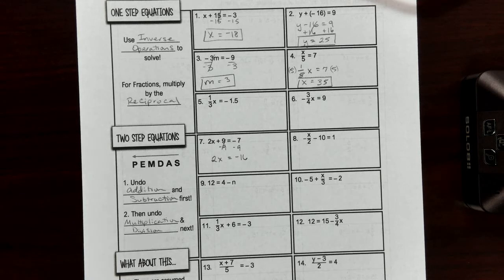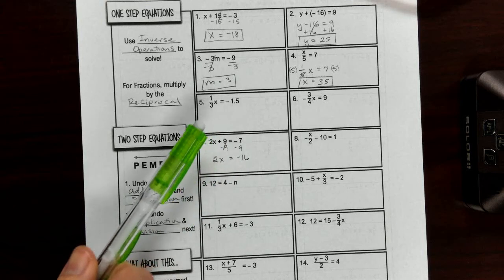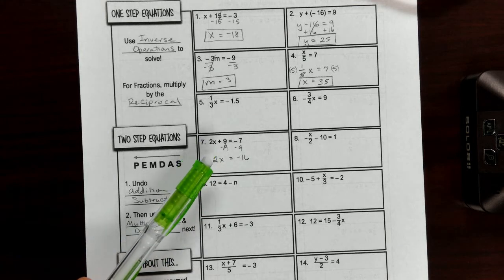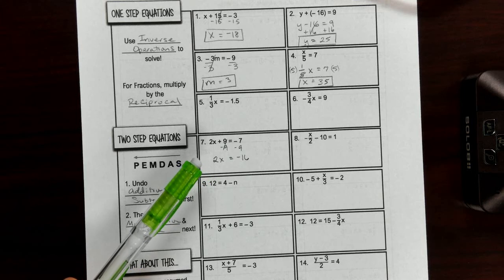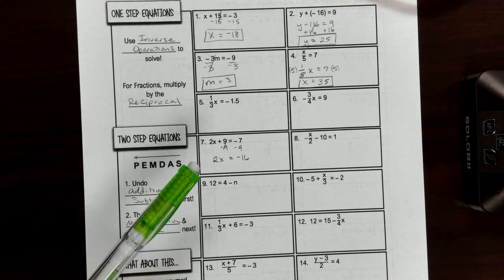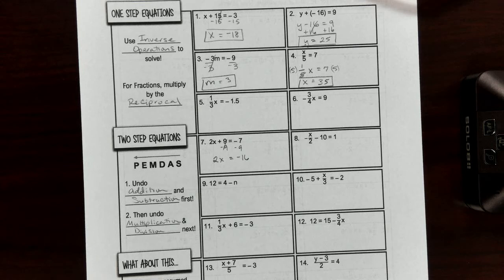So step number 1 was to undo addition or subtraction, which I did. I undid the plus 9. Step number 2 is then to undo multiplication or division. So the last step is to divide by the coefficient. I know, big word, Coach Sapp. What does coefficient mean? Coefficient is the number in front of the variable. So the coefficient is 2. Coefficient's the number in front, exponent's the number after.